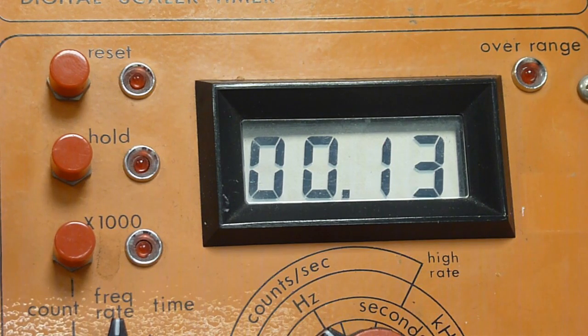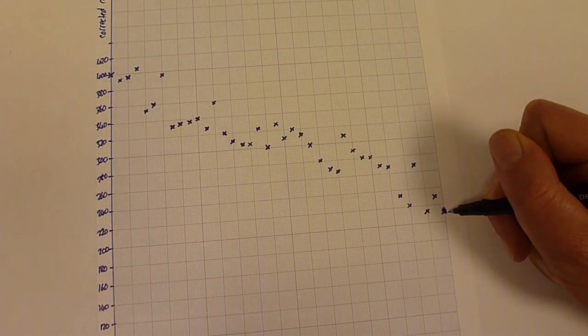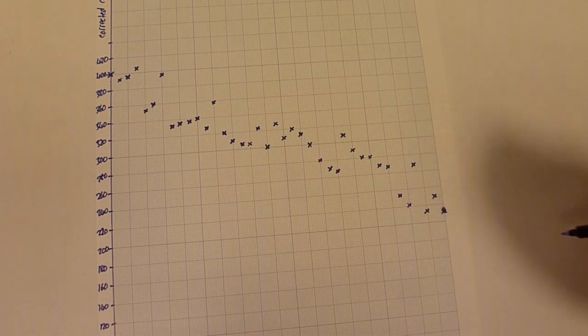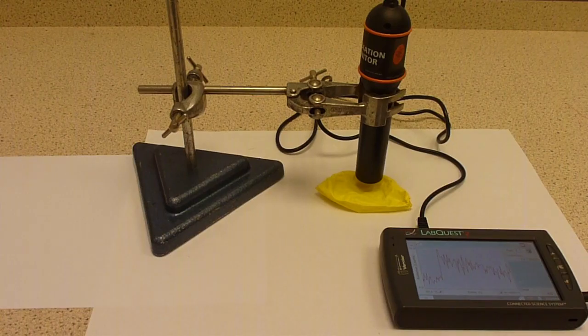If we take readings every minute and correct them for background radiation, we can plot a decay curve. It would not be right to call this a half-life graph because there is likely to be more than one substance decaying at any one time. If you have a data logger, you can get it to take readings every minute and plot the decay curve.